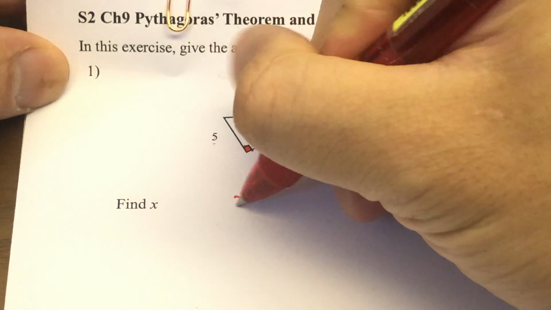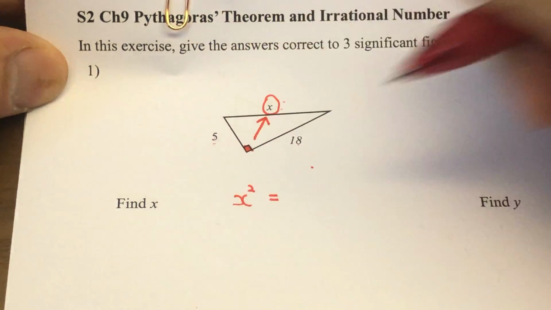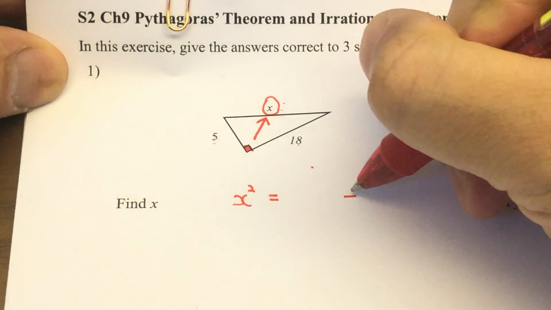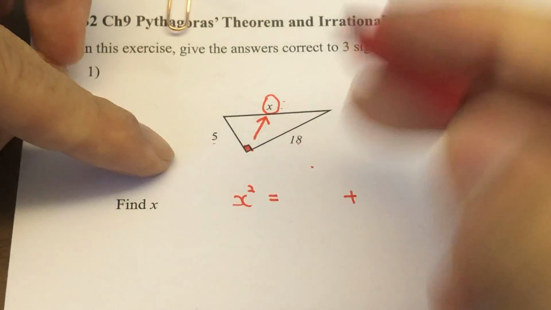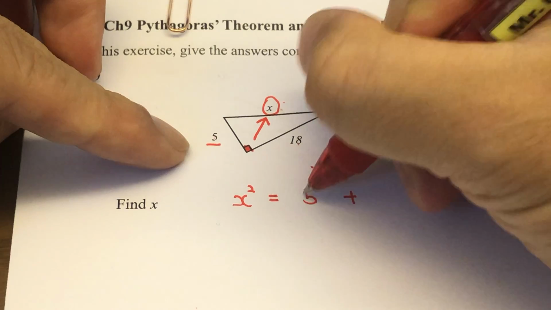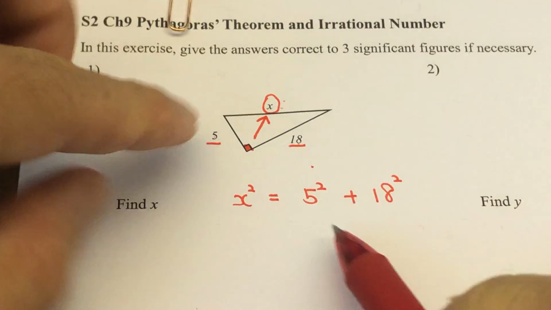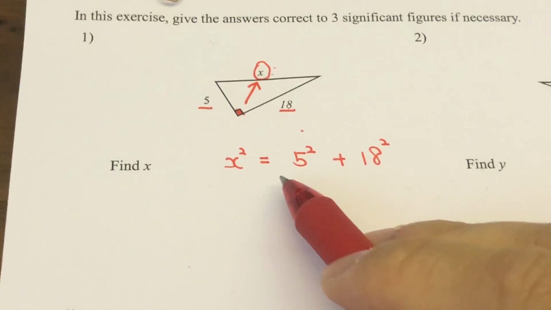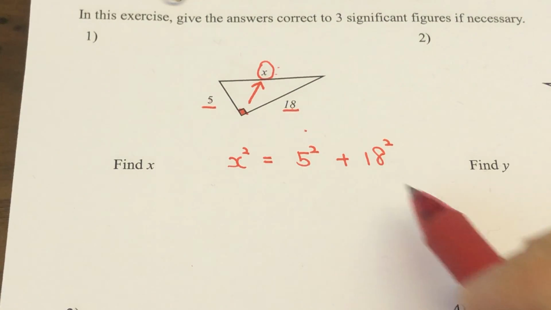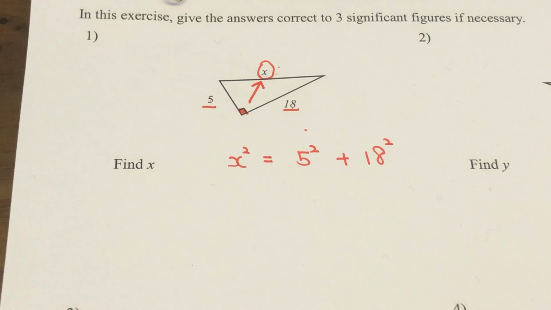So put it down, x squared. The hypotenuse squared equals the sum of the legs squared. So 5 is a leg, 18 is also a leg. x squared equals 5 squared plus 18 squared. Alright? And then calculator. Okay.